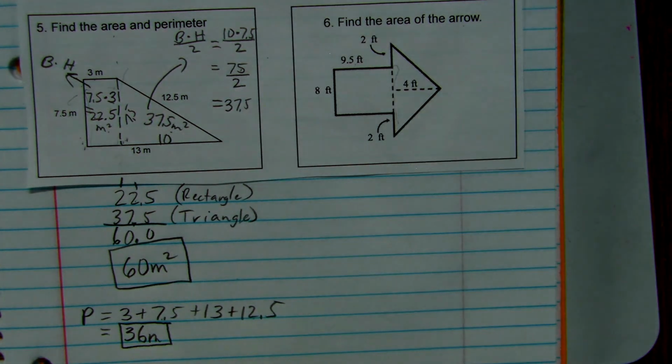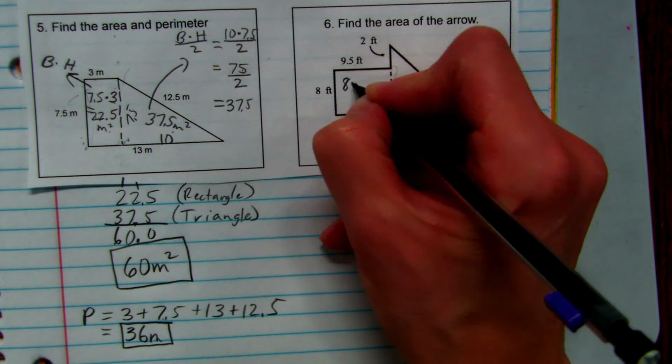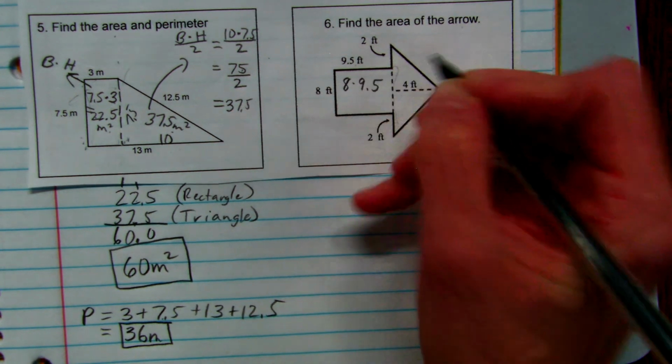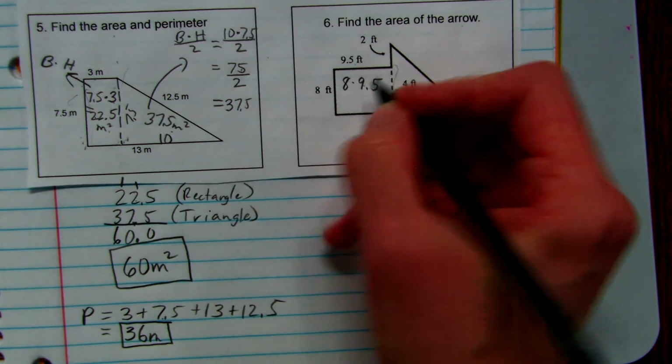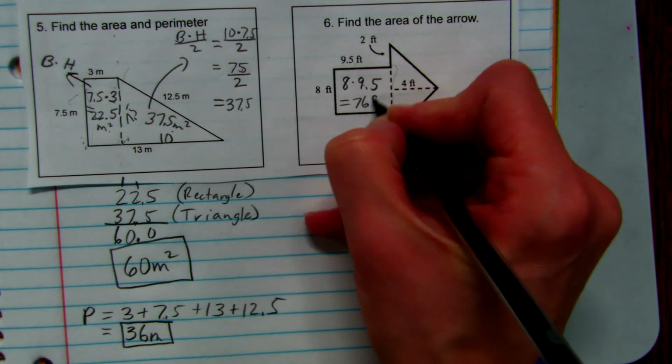So length times width, base times height. We talked about those meaning kind of the same thing. I'm going to take 8 times 9.5. So 8 times 9 is, yeah, it will come out 76. So this is 76 feet squared.